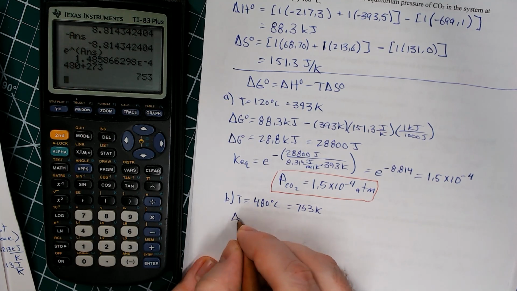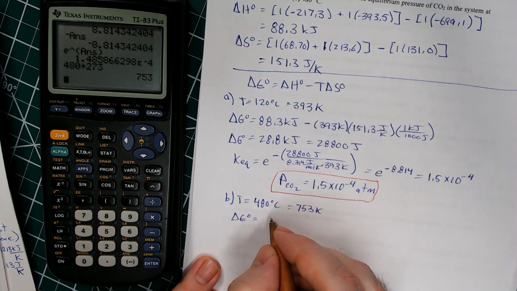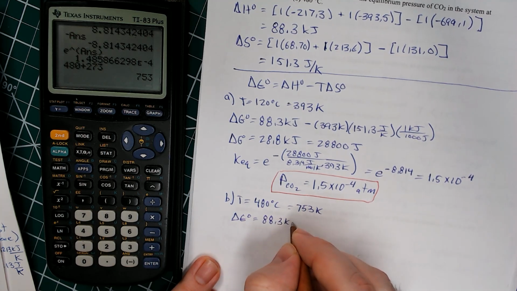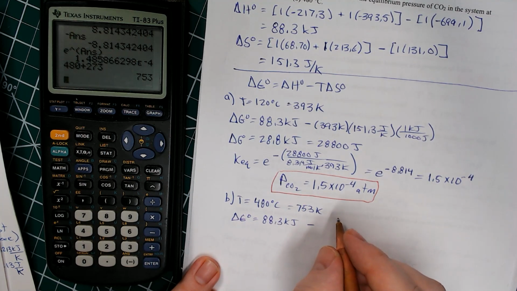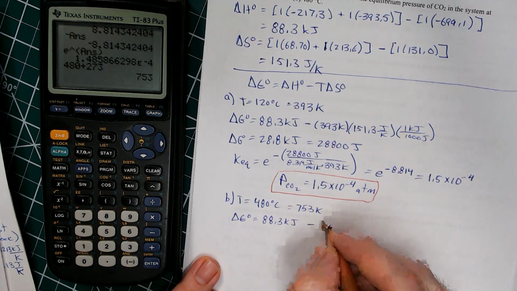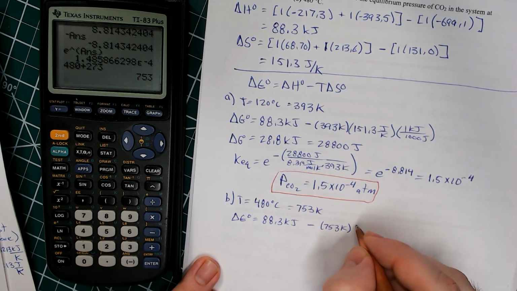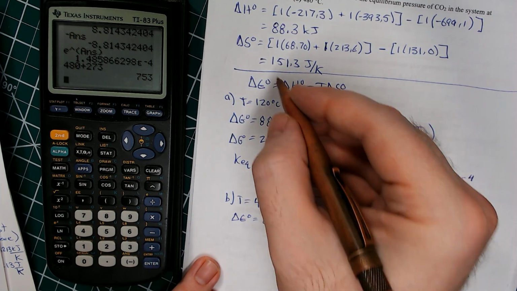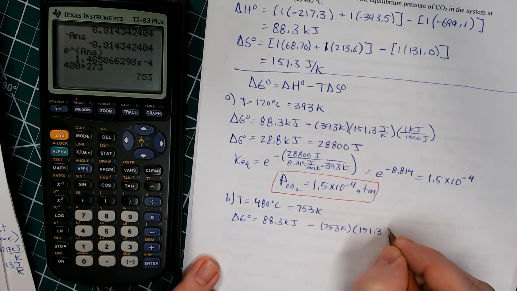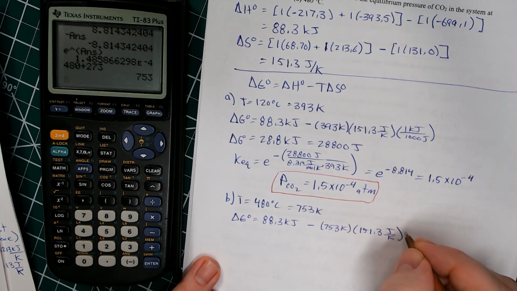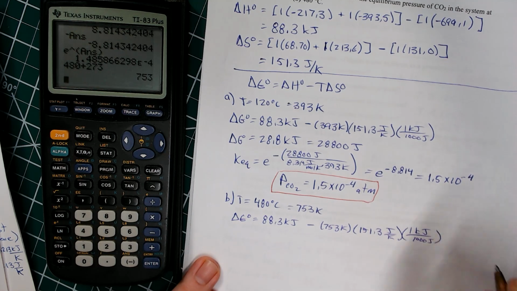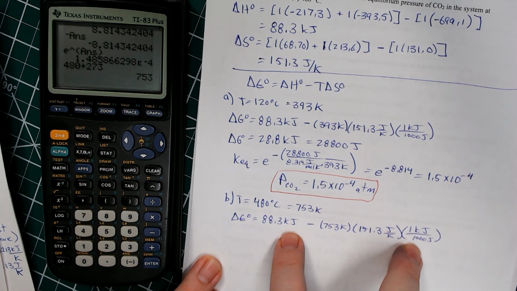Delta G is equal to the delta H, which is still 88.3 kilojoules, minus T delta S. Our T here is 753 Kelvin. Our delta S is still 151.3 joules per Kelvin. And we'll do 1 kilojoule over 1,000 joules, and that will get these two things into the same units.